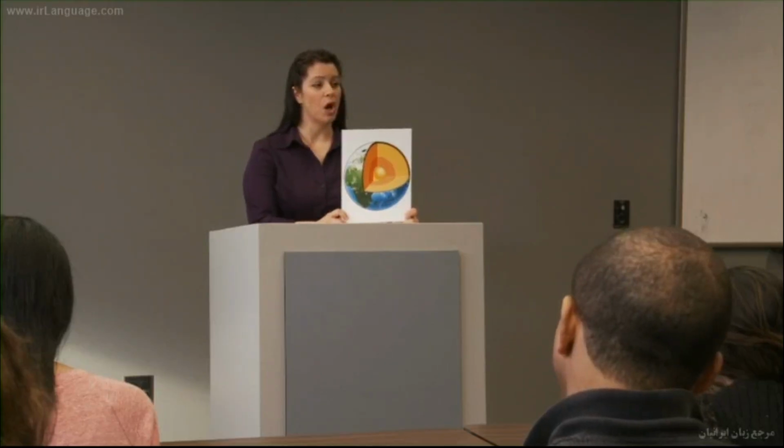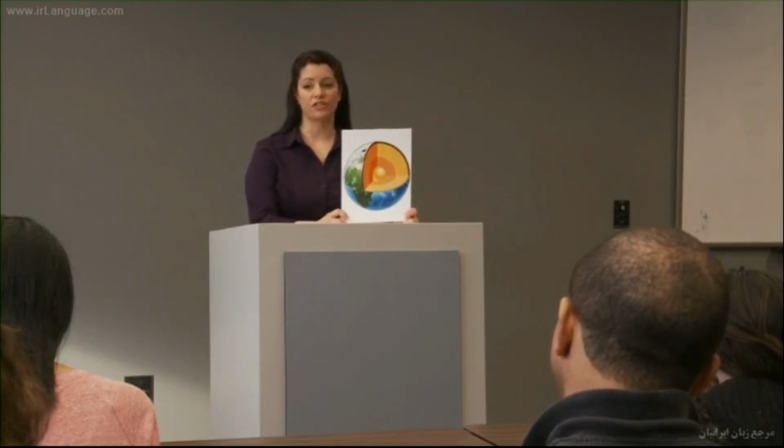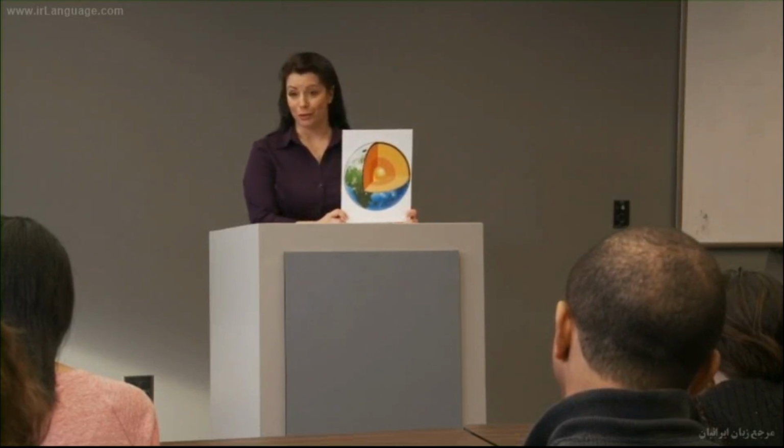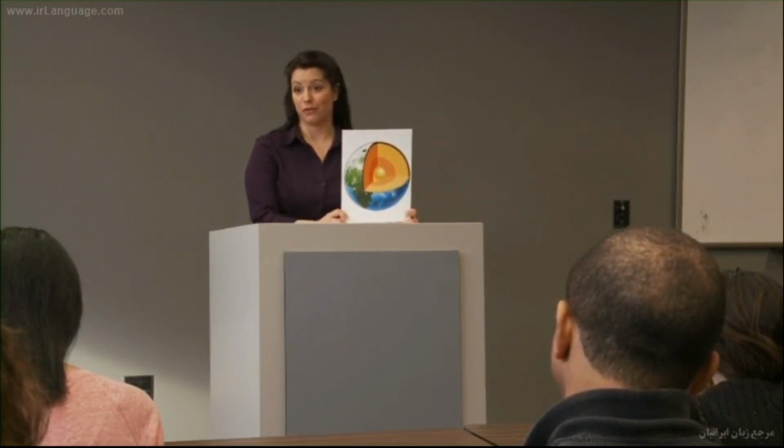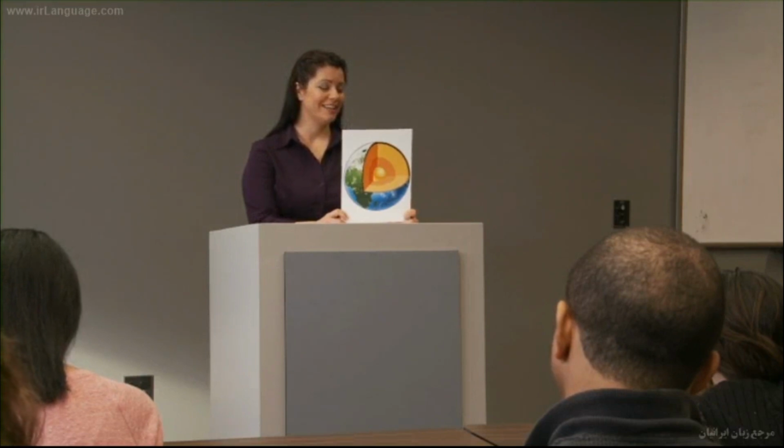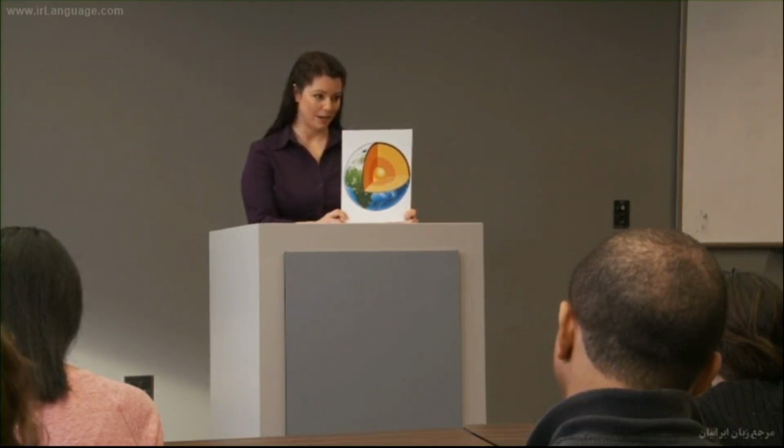There are 2 kinds of crust: oceanic and continental. Oceanic crust is all of the crust that is covered by Earth's oceans. Actually, most of Earth's crust is oceanic because most of Earth's surface is covered with water. Continental crust is the part of the crust that makes up Earth's land areas.